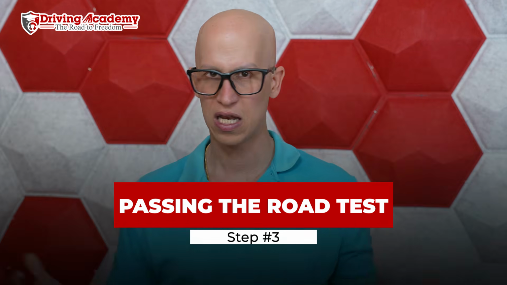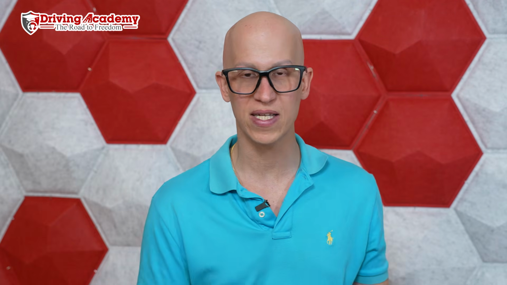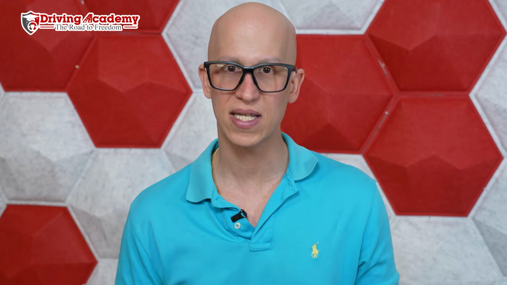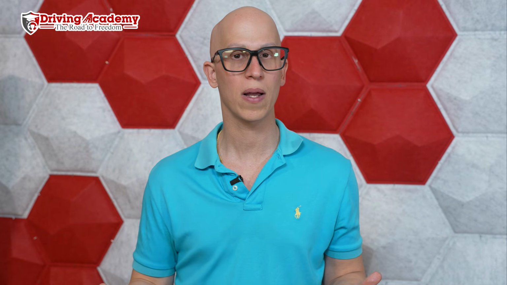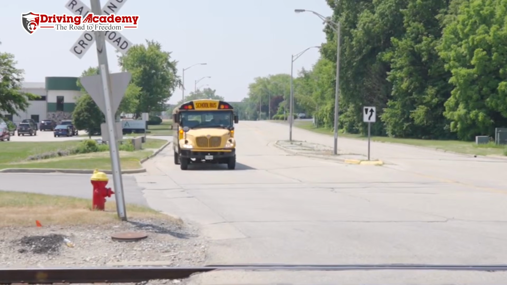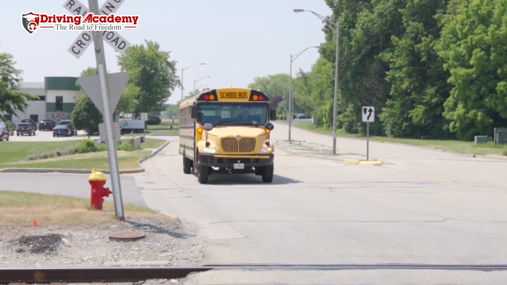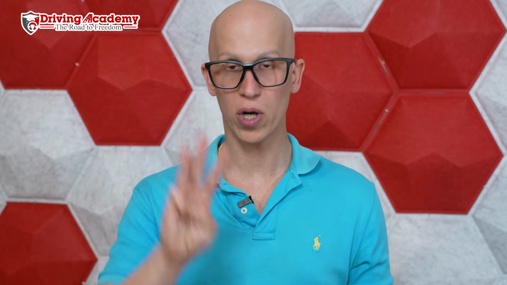passing the road test. Now you might be thinking, well, I already passed my road test and it was super hard the last time. Why do I have to pass it again? Well, because you're going to be transporting people in a different type of vehicle. So you're going to have to go through the entire road test again, but in a bus, which means all three parts are going to be required.